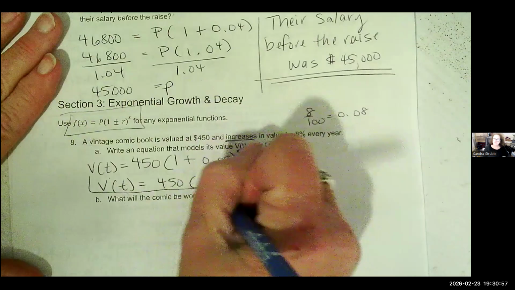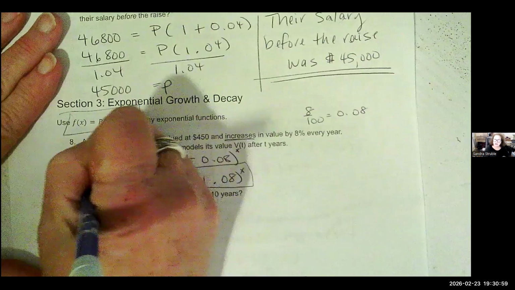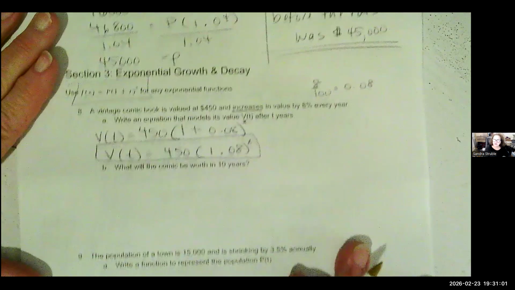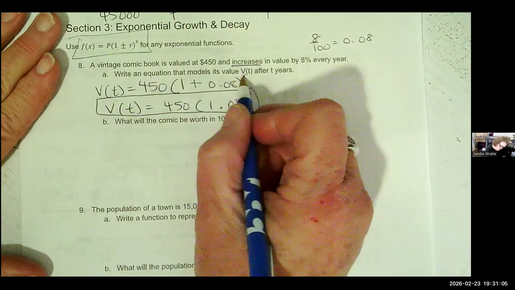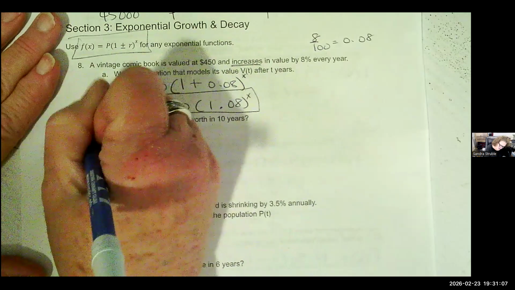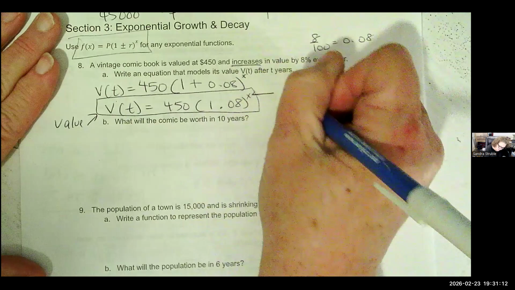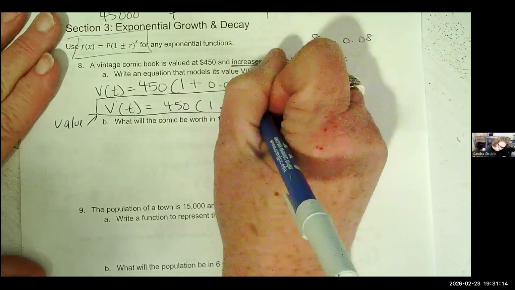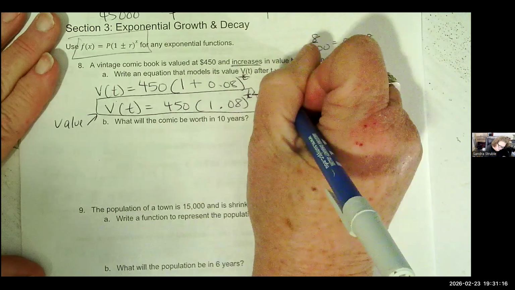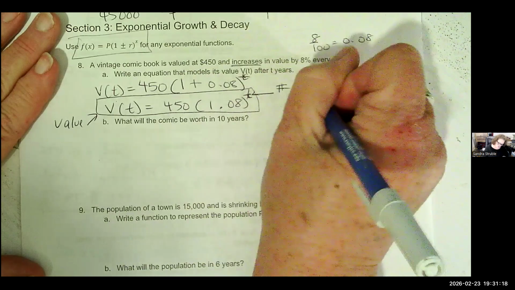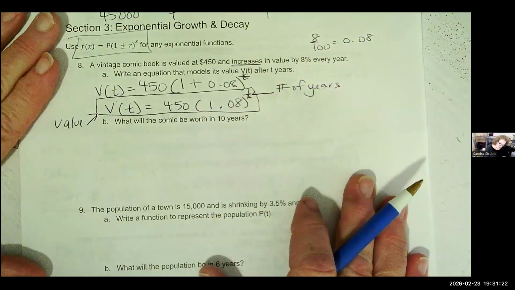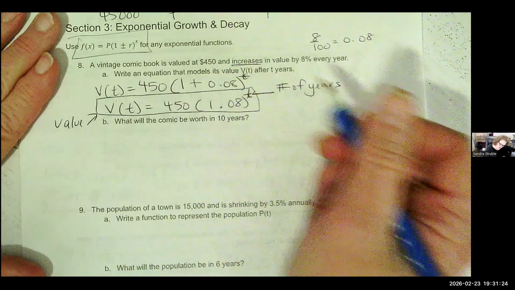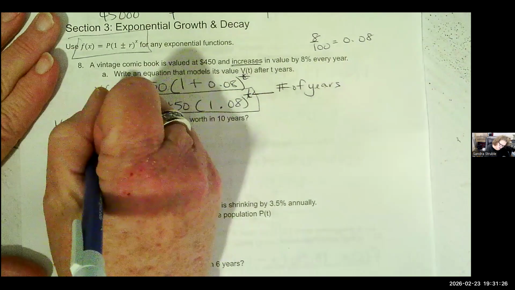There's your answer. Now, you need to understand that the v of t is the value and the x is the number of years, or it should be a t. I'm so sorry. The t is the number of years. All right, what will the comic be worth in 10 years? So that's number of years is t. So v of 10, everywhere there's a t, you need to put a 10.